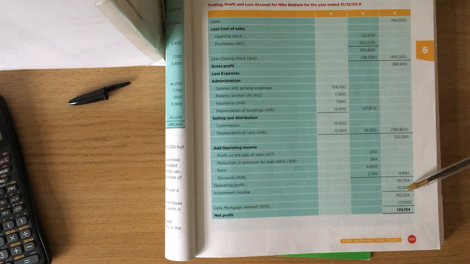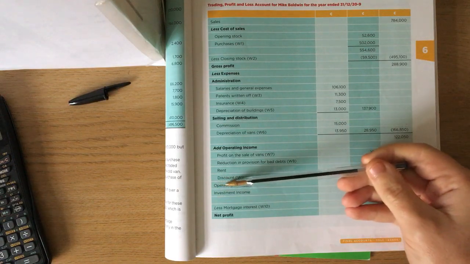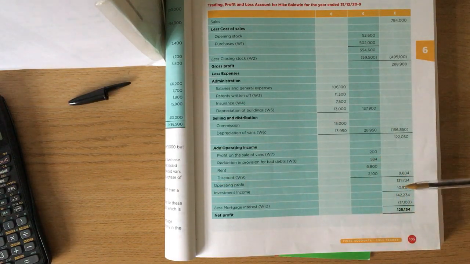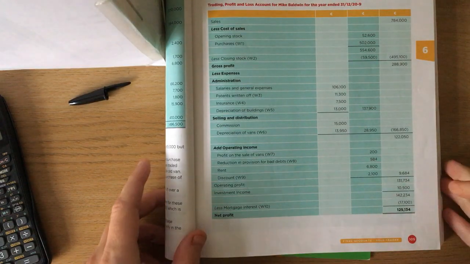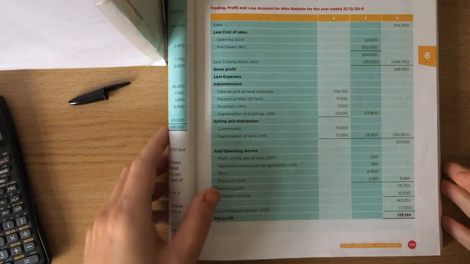So before you add on the investment income and after you take away the mortgage interest, I'm not sure if operating profit has come in before as a term. Just before you get to net profit, before you take away mortgage interest, before you add on investment income, operating profit is what you would call that, because that's from the operations of the business, and the investment income and the mortgage interest are a little bit separate to the actual day-to-day business. That's everything new in profit and loss.